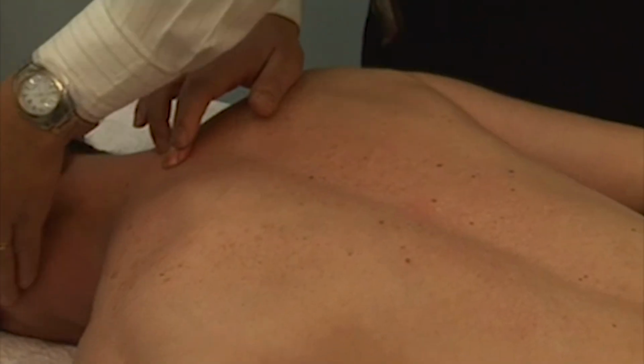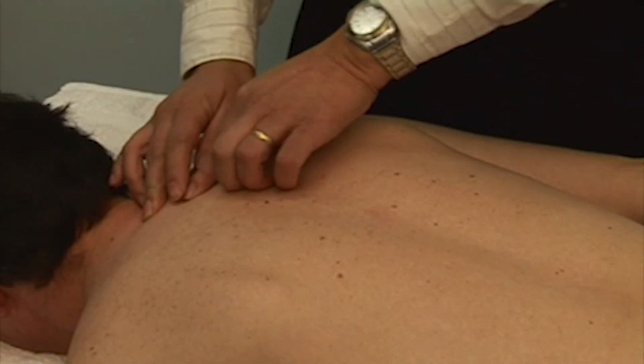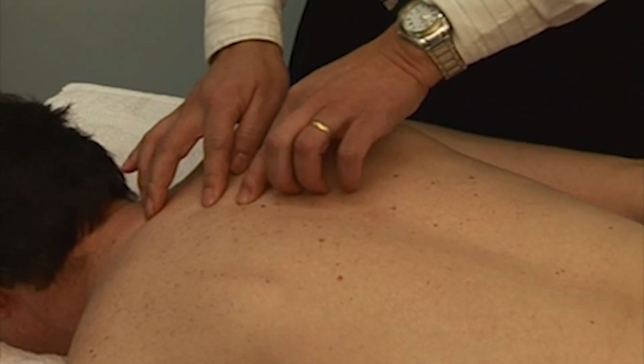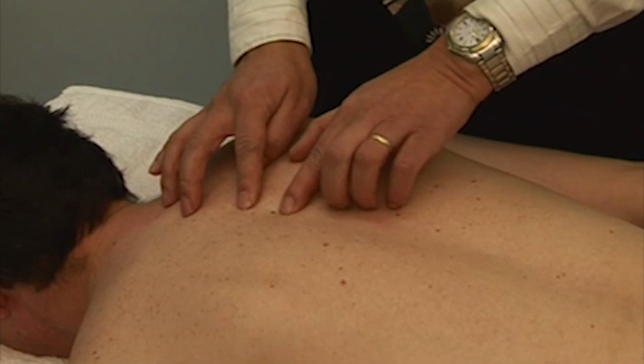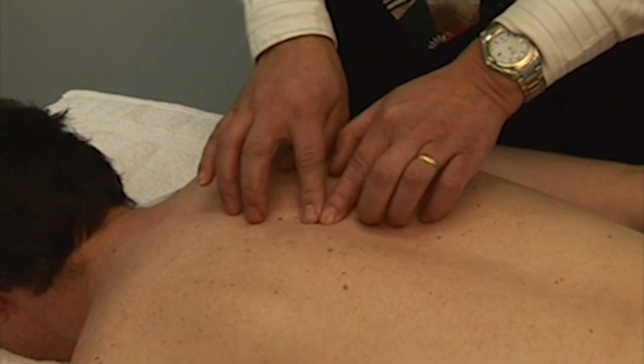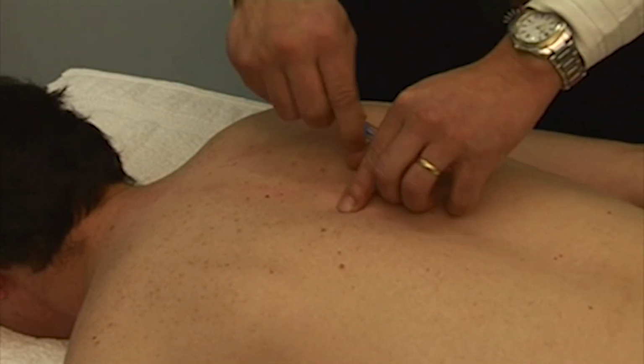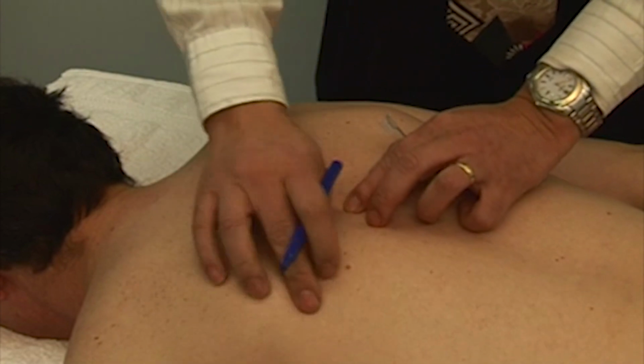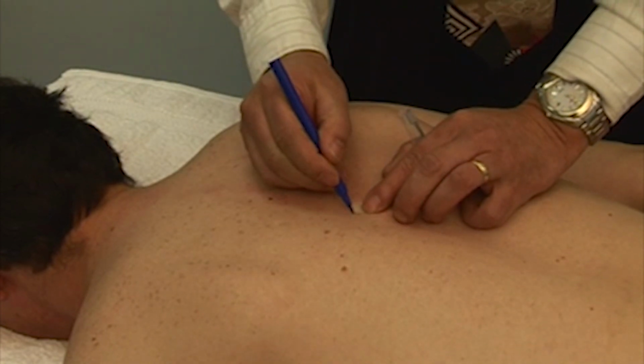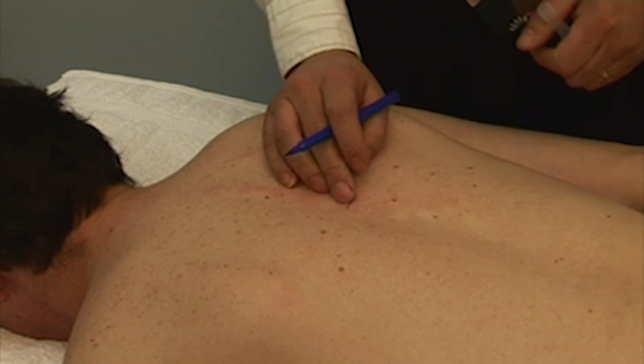Then we count down: T1, T2, T3, T4, T5, T6, and T7. Just about the same level as the inferior border of the scapula. And under the spinous process is Du9.